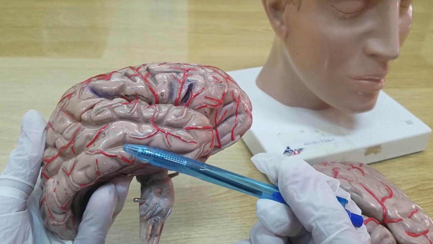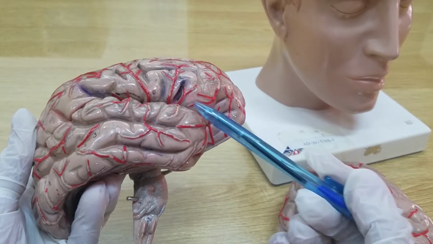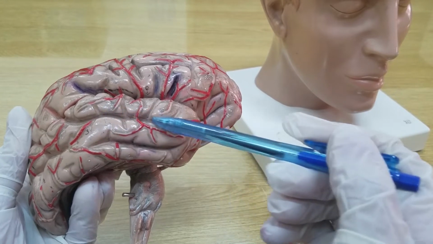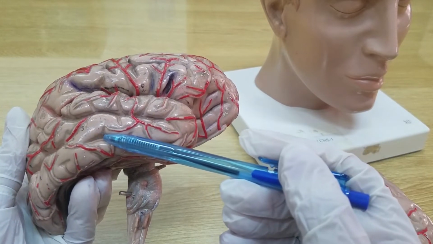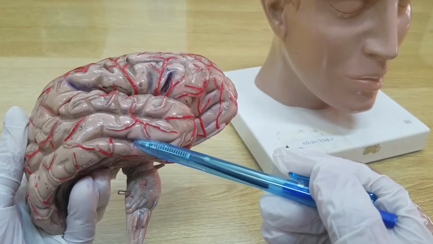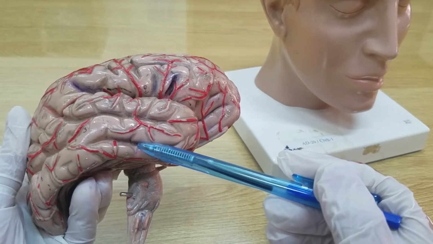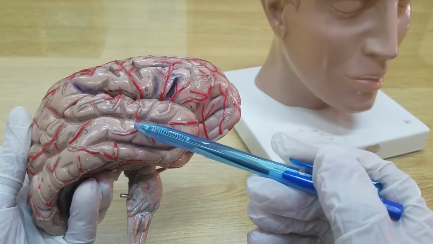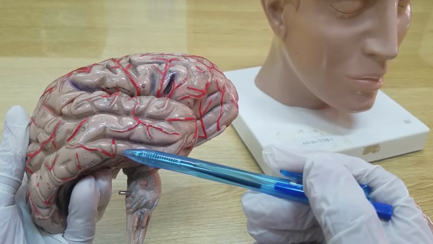Beneath it is the temporal lobe, and this temporal lobe is divided by two sulci into three gyri. These are the superior and the inferior, or middle, temporal sulcus, and they divide the temporal lobe into the superior temporal, middle temporal, and inferior temporal gyrus.